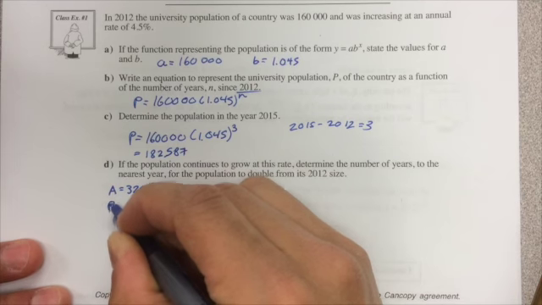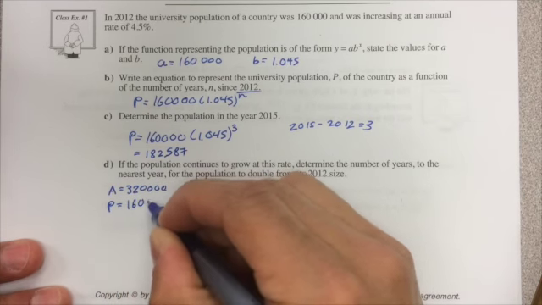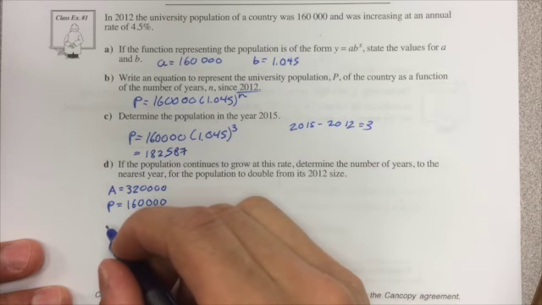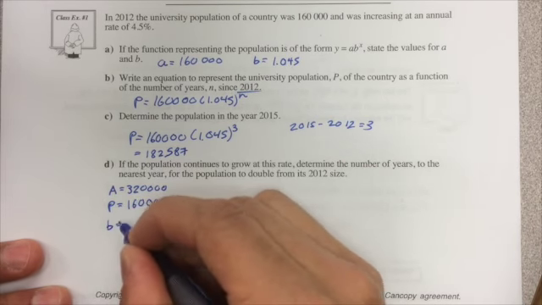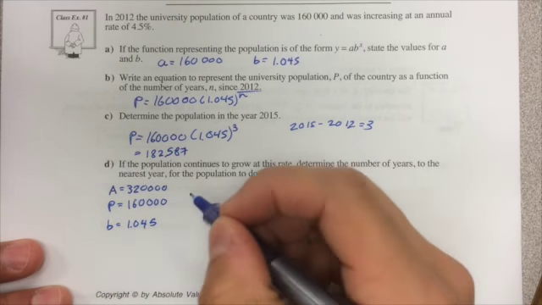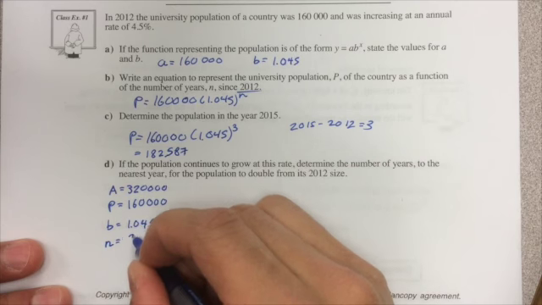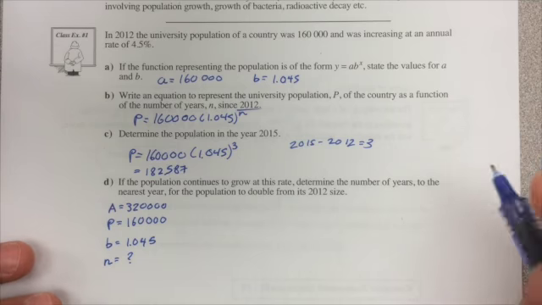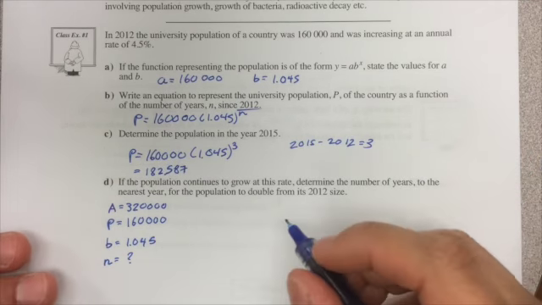I have my initial population, which is 160,000. I also have my rate of change, which I'll call my B value, and that was 1.045. But now I don't have the number of years it's going to take for this population to double in size, so I'm going to be left with n.